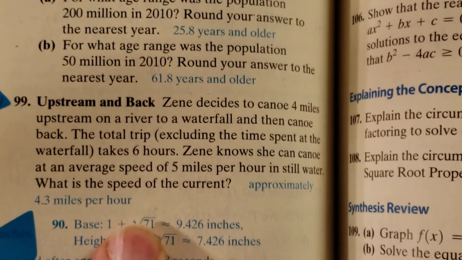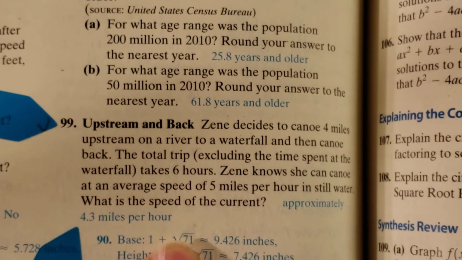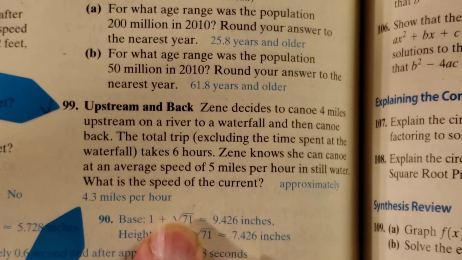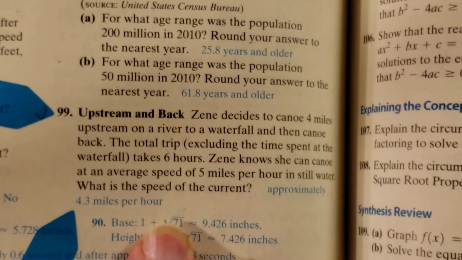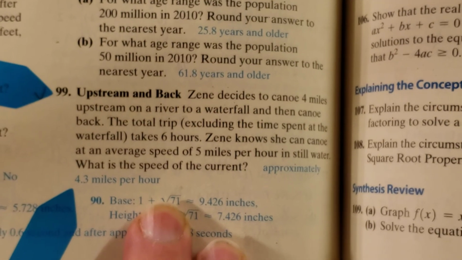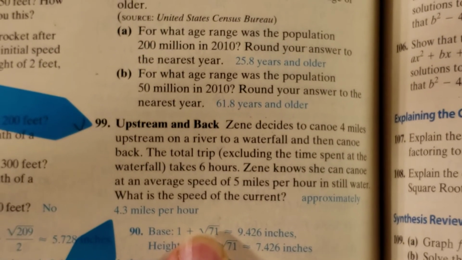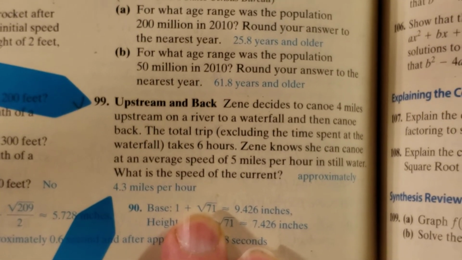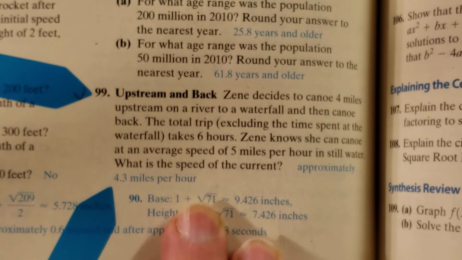Zine decides to canoe 4 miles upstream on a river to a waterfall and then canoe back. The total trip, excluding the time spent at the waterfall, takes 6 hours. So total time is 6 hours. So I think that we're going to have time 1 plus time 2 equals total time, but I don't want to get ahead of myself. Zine knows she can canoe at an average speed of 5 miles per hour in still water. What is the speed of the current?